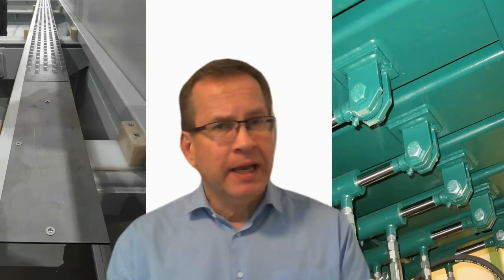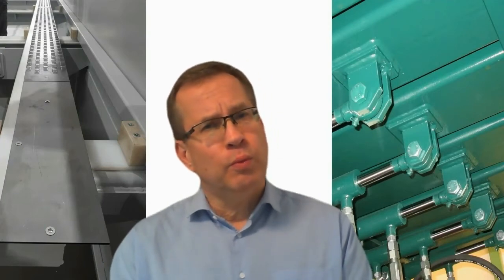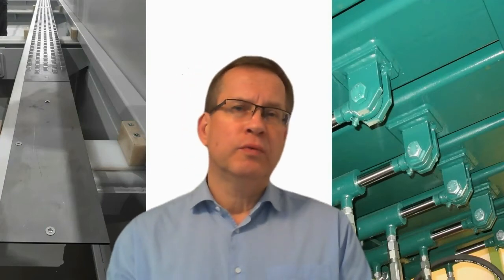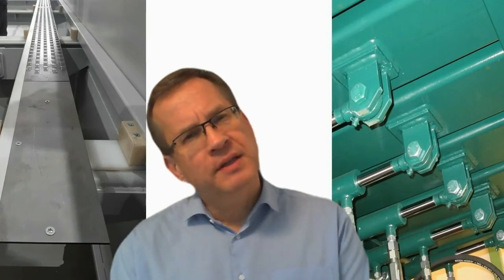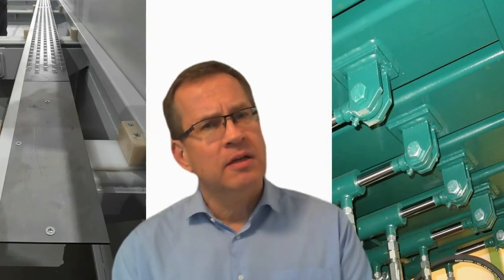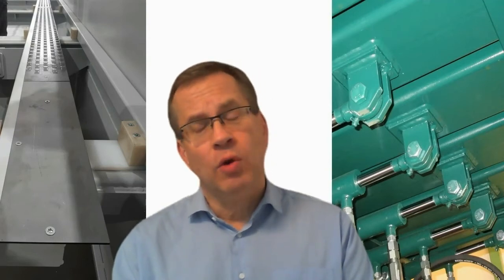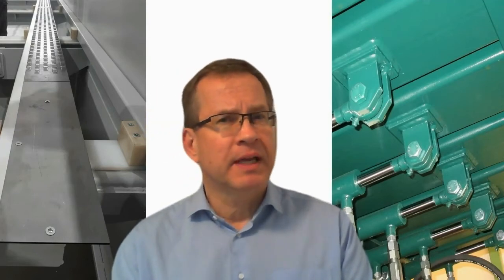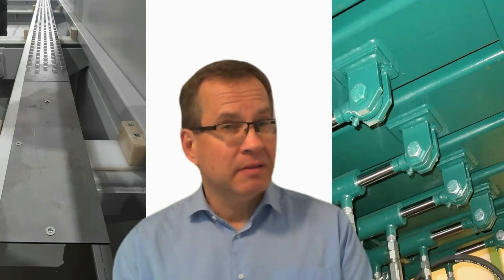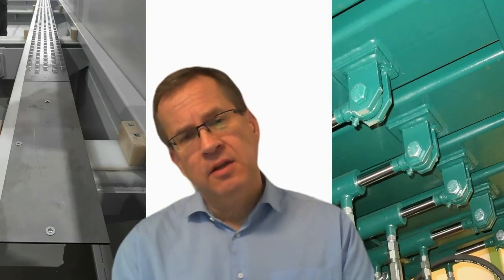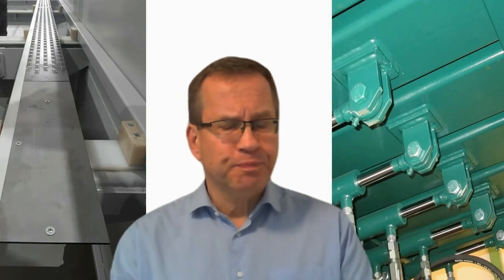In stationary applications, when we use steel moving floors, you might have material stuck between two slats, two steel slats, or even in very robust applications, you may have bent steel plates, and then you have to replace them.